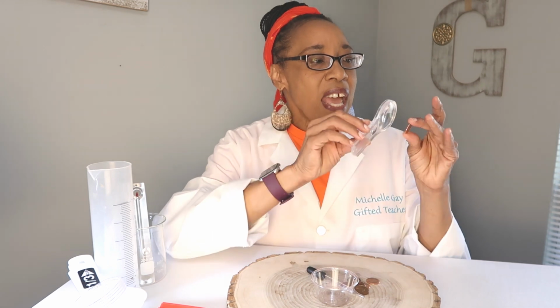Now that you have observed and drawn your penny details, look back at your penny again and compare. Compare to see what you drew and how much you remembered.